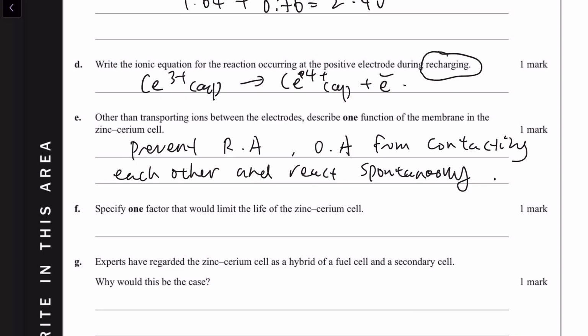So the reducing agent in this case is the zinc, and the oxidizing agent is this complicated chemical. So if they come into contact with each other, you would get an immediate transfer of electrons.